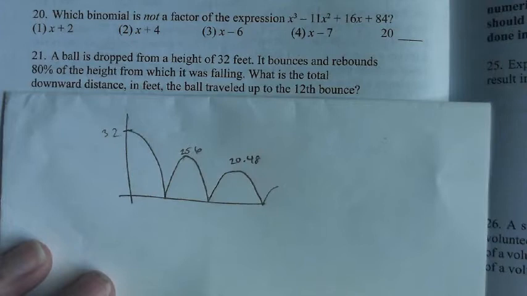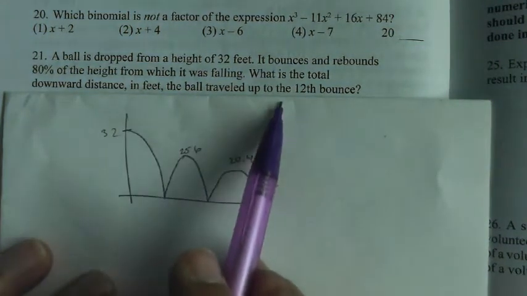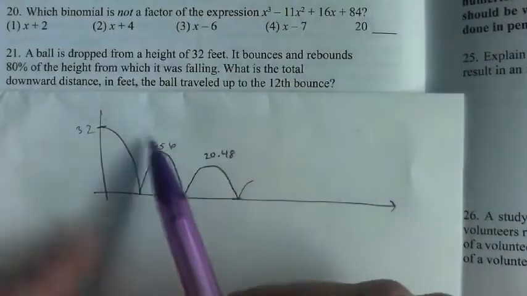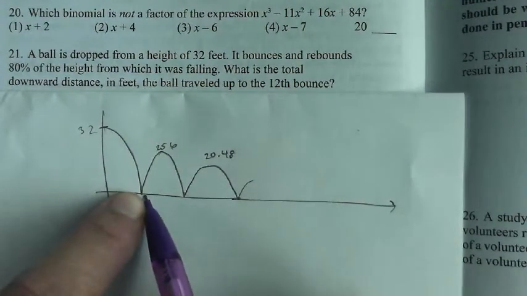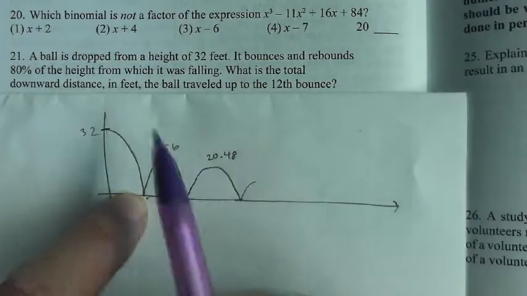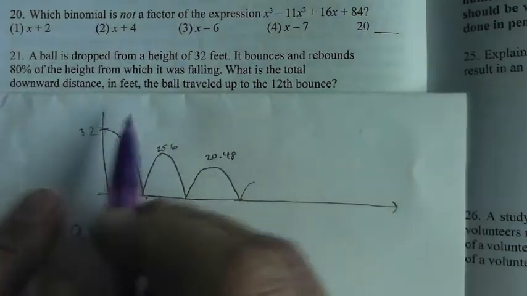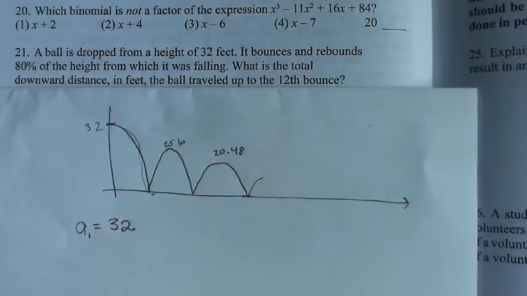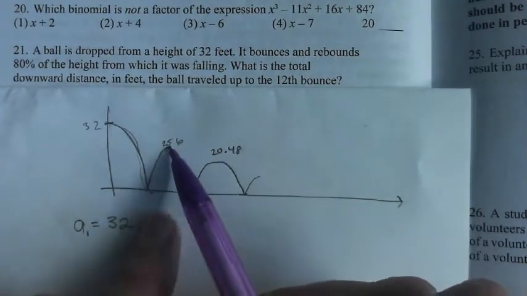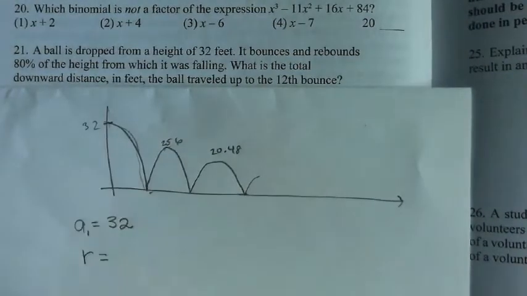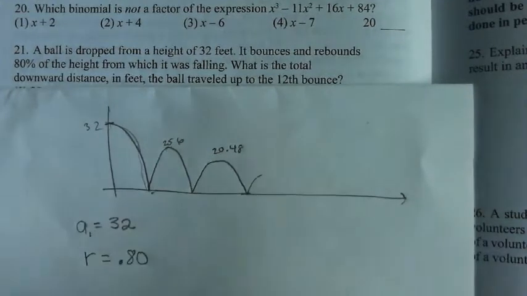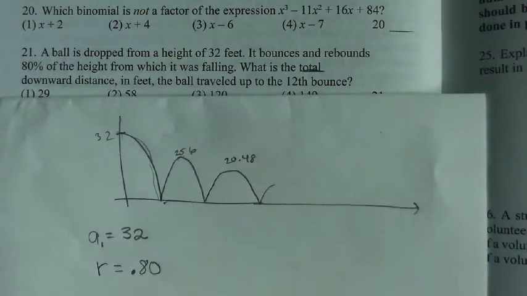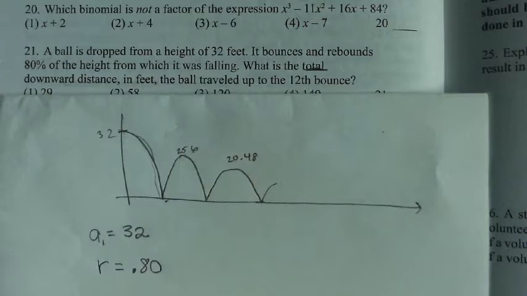What is the total downward distance in feet the ball traveled up to the 12th bounce? So this one's a little tricky to wrap your head around because this is up to the first bounce. So not including what happens after the first bounce, right? But up to the first bounce, how much has that fallen by? 32. Okay? And then what is our multiplier? 0.8. And we're looking for the total downward distance. So we already know it's geometric because of the 80%. Is it a sequence or a series? Series, because it's giving you the total.